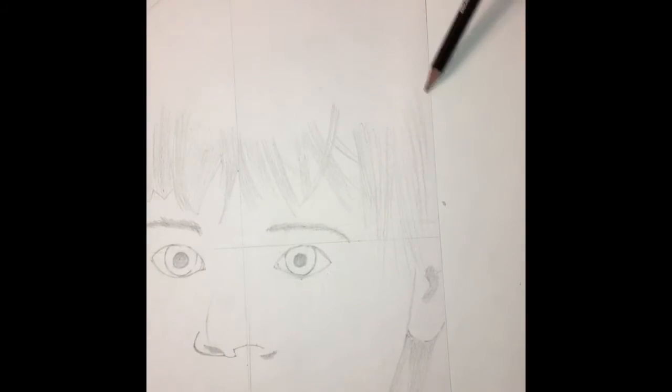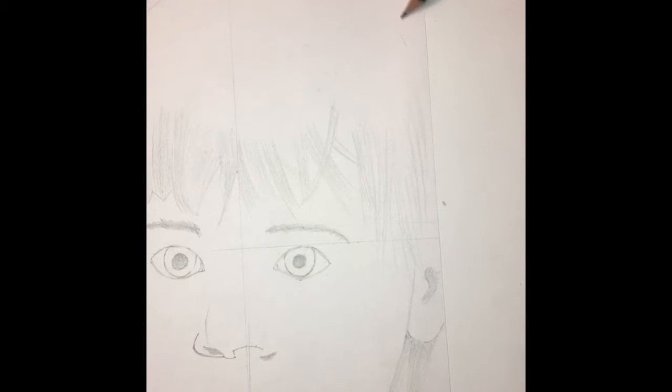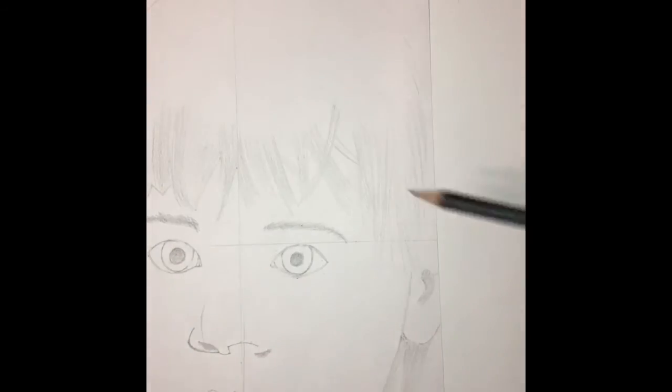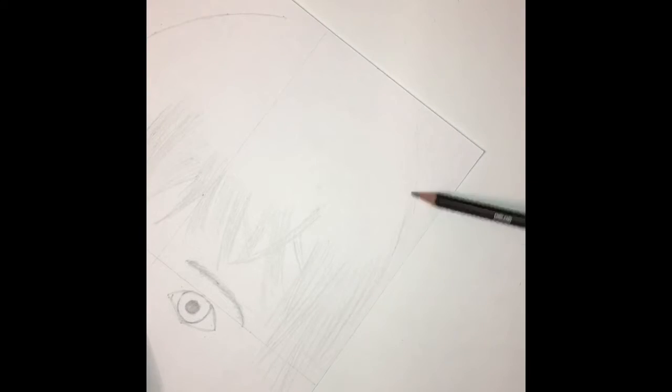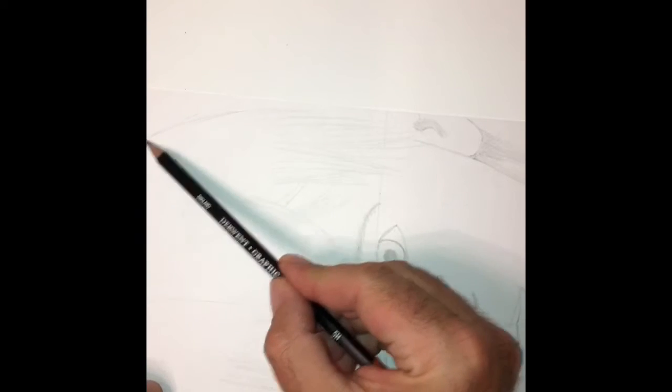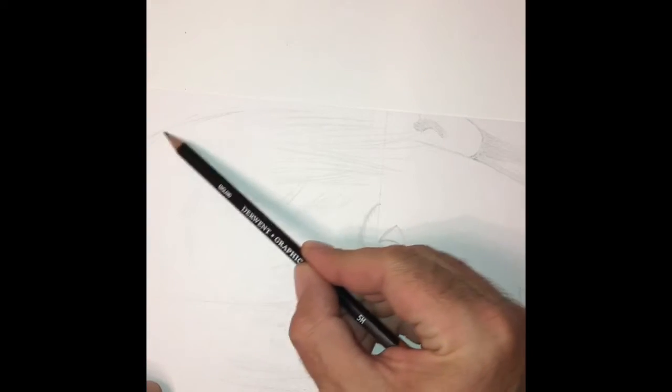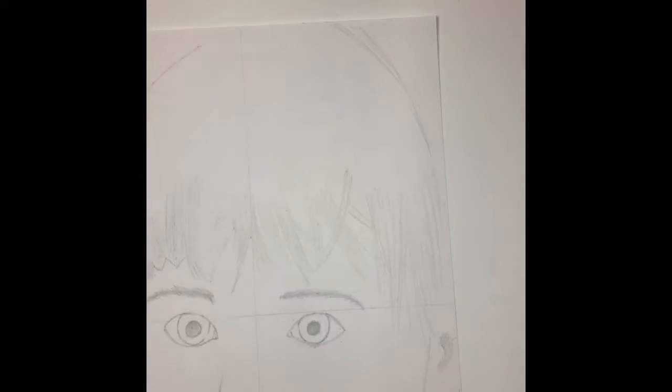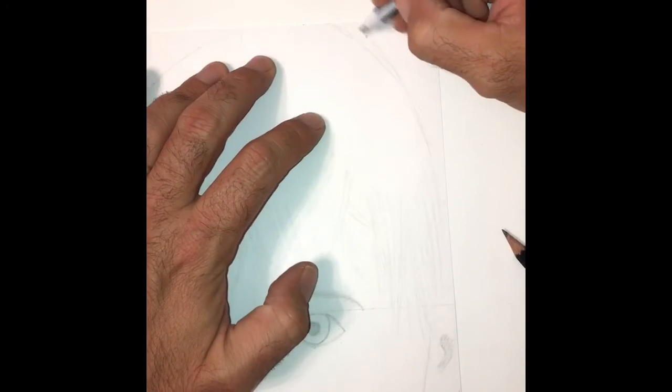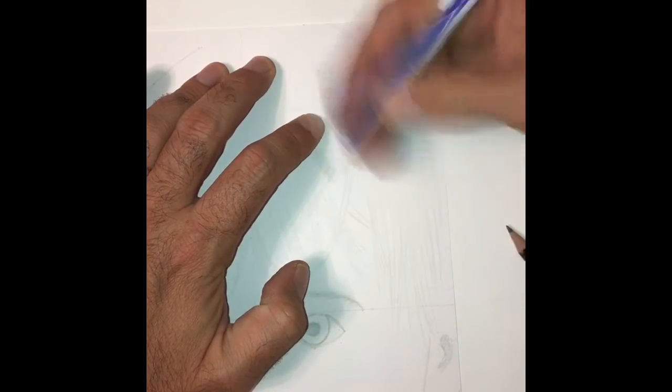Obviously on the picture here I can't see really where this comes off, but we can get a general idea from the shape of the other side. That's way too tall there. There's a little bit of guesswork there, but we can refine that as we go on.